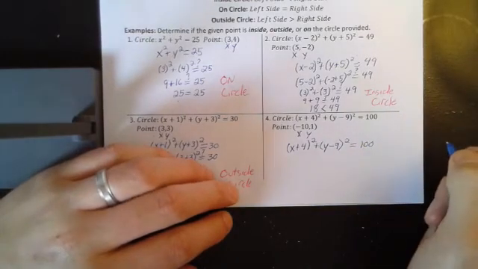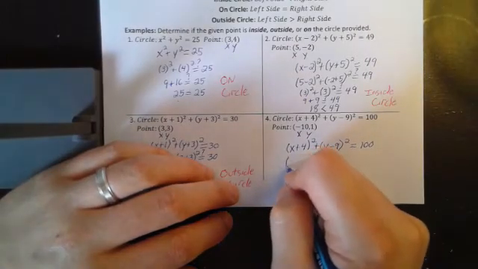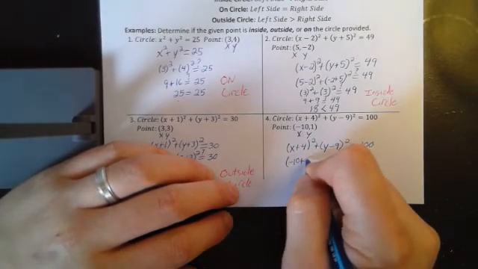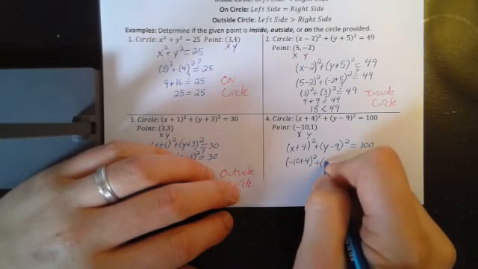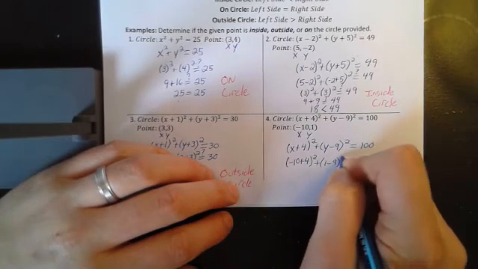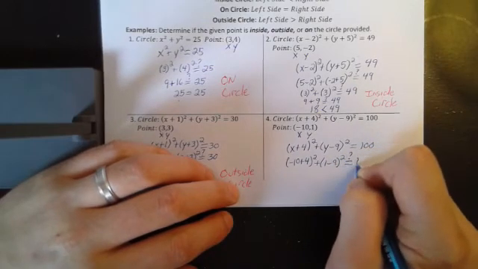We're going to substitute in negative 10 for x and 1 for y. So we've got (negative 10 plus 4) squared plus (1 minus 9) squared, seeing how that relates to 100.